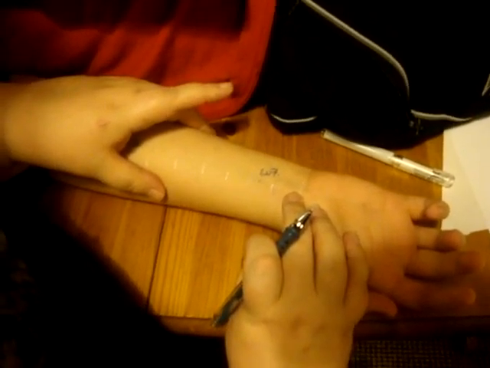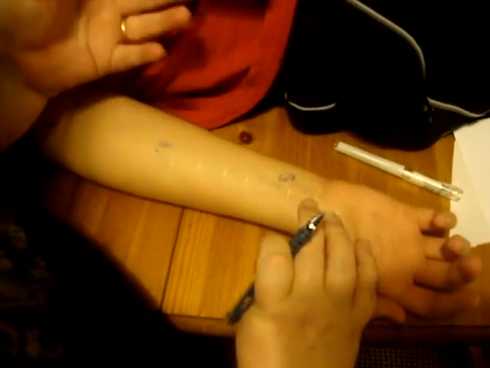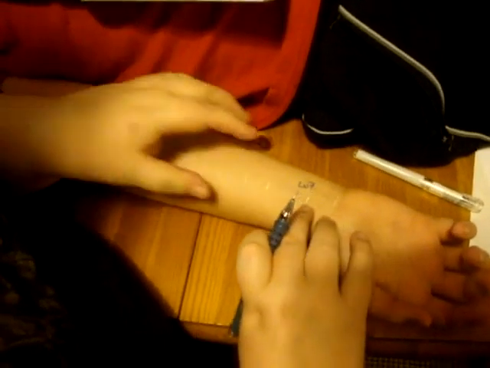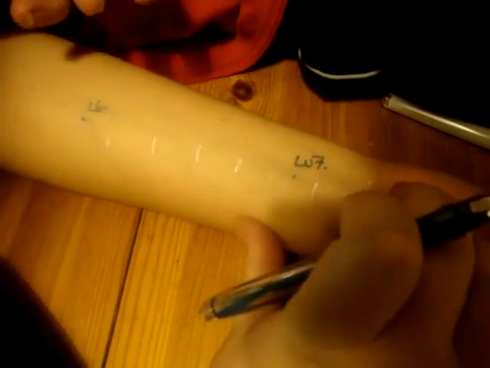It's approximately 1 cun proximal to Lung 9 at the wrist flexure. It's level with the prominence of the styloid process of the radius, which is this flare at the end of the radial bone.